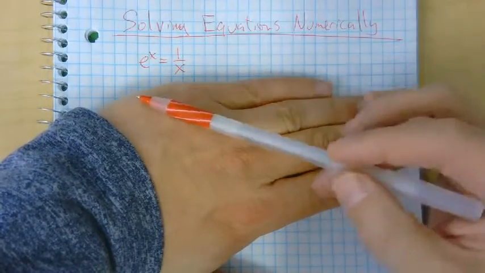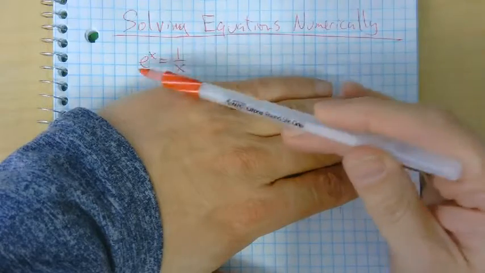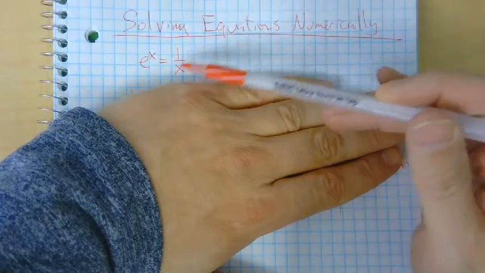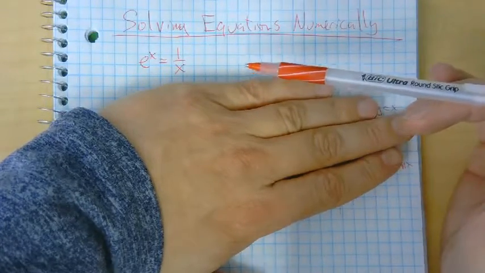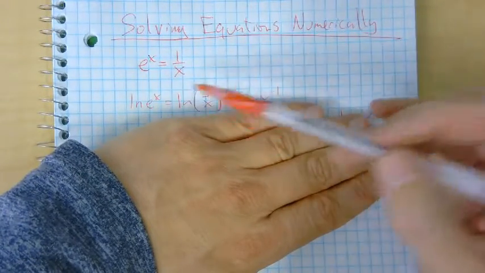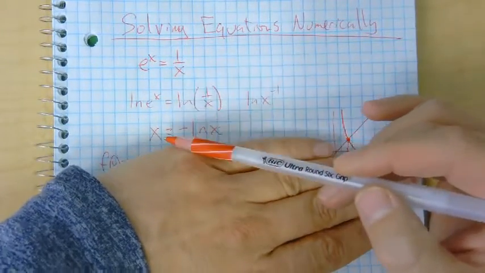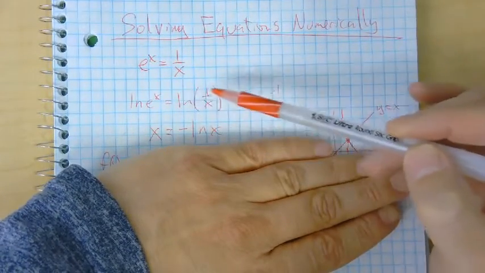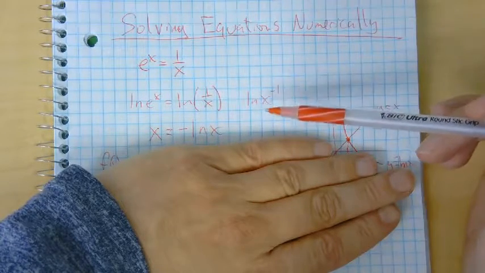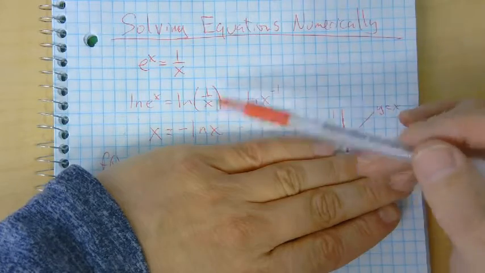Well, one thing I might try in order to get these things by themselves is to take natural log of both sides. So I'd get natural log of e to the x equals natural log of 1 over x, which in fact I can do right here. And obviously the ln and e to the x undo each other, so that would just equal x. Here I can rewrite the natural log of 1 over x as ln x to the negative 1, and I can do the negative down there.